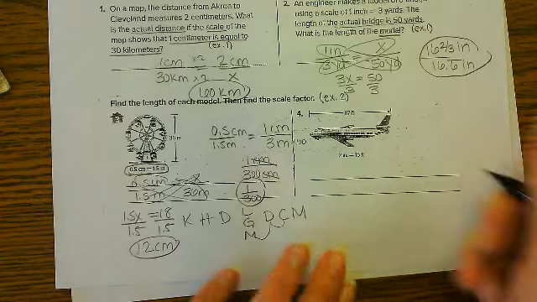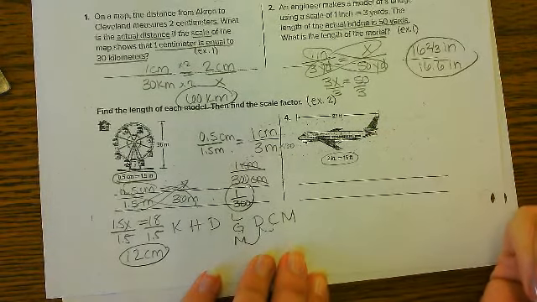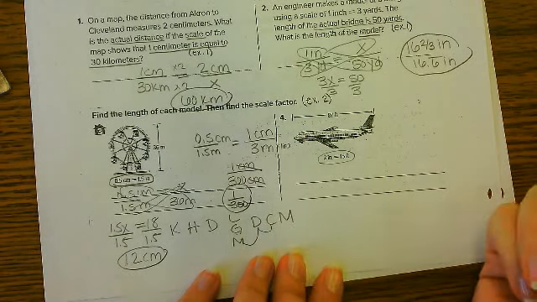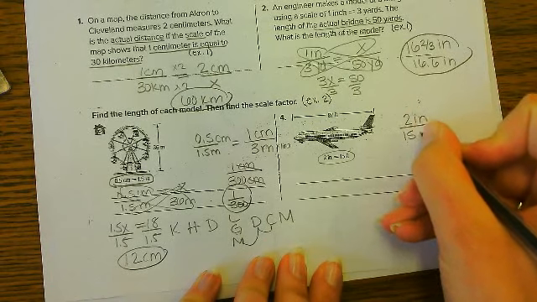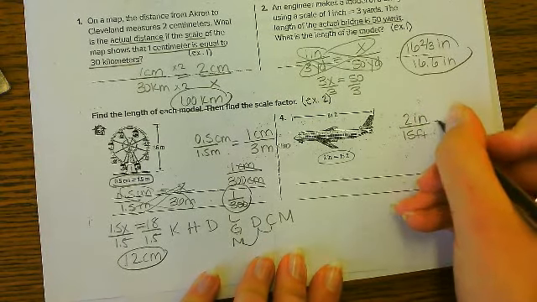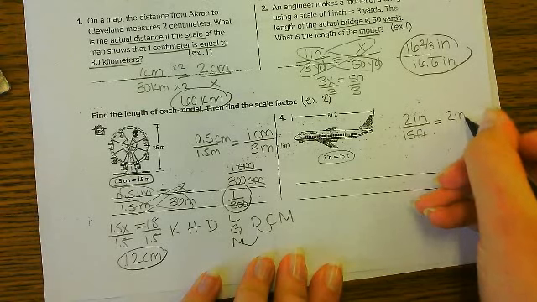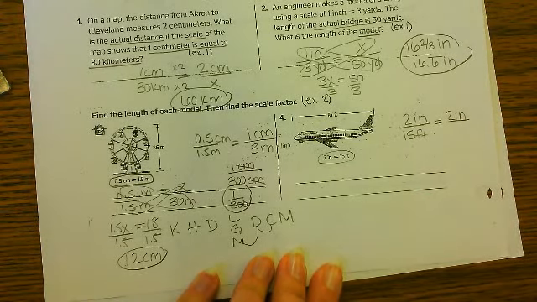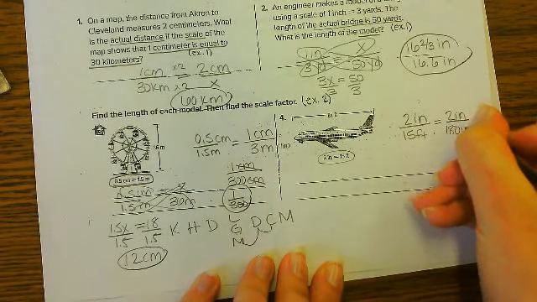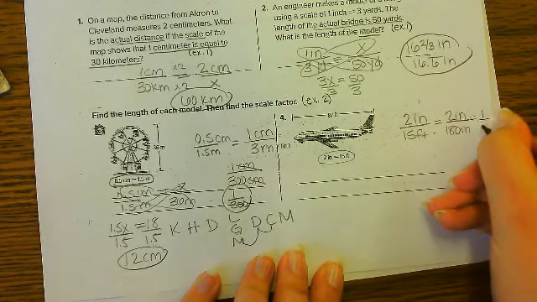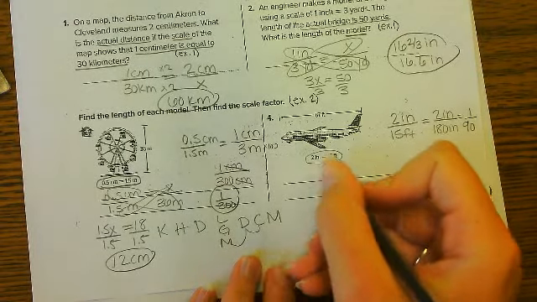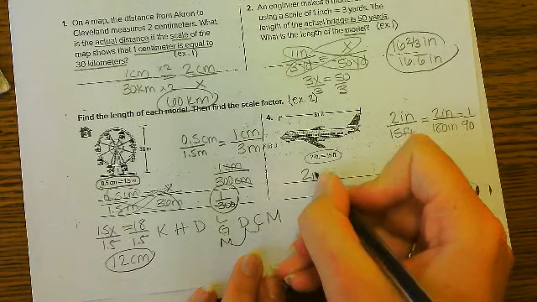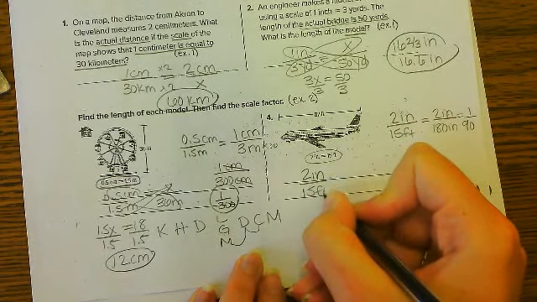Alright, on this one again, for the scale factor part, we need to take inches and feet and make it all inches. Well, if 2 inches represents 15 feet, what I could do first is turn this into 2 inches represents 15 feet times 12 inches is 180 inches. And then our first number has to be a 1, so I divide, and I get a scale factor of 1 to 90.